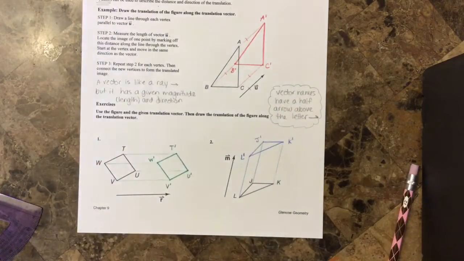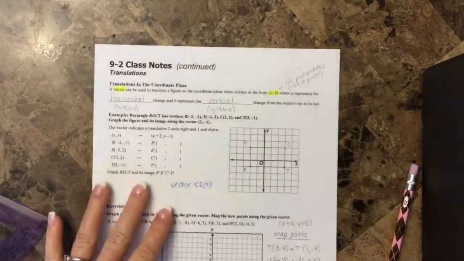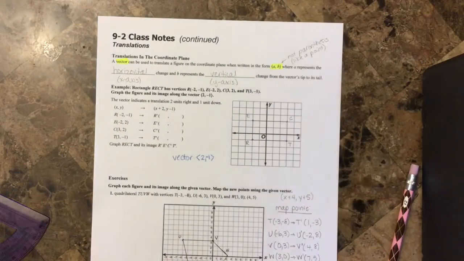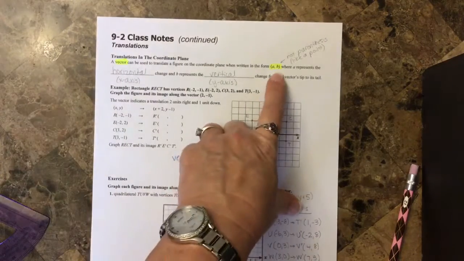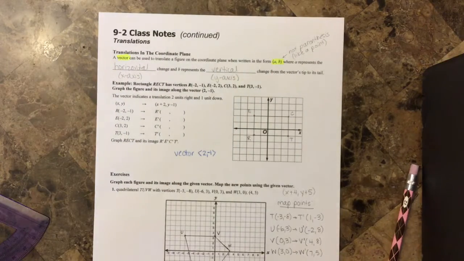All right, and it looks pretty good. All right, let's go to the next part. So what if you translate on a coordinate grid? If you translate on a coordinate grid, you're going to translate along a particular given vector.